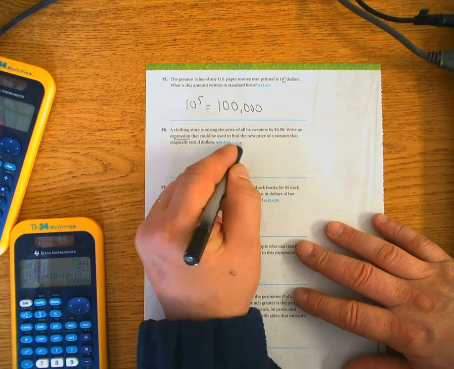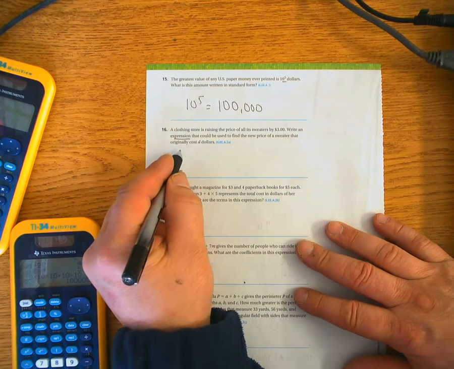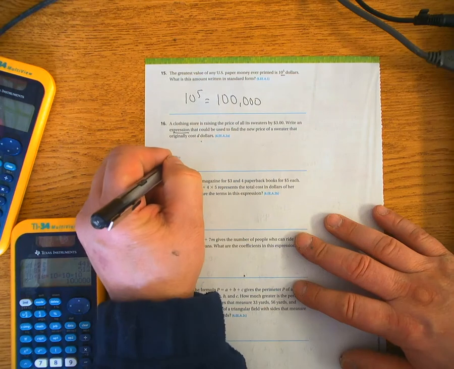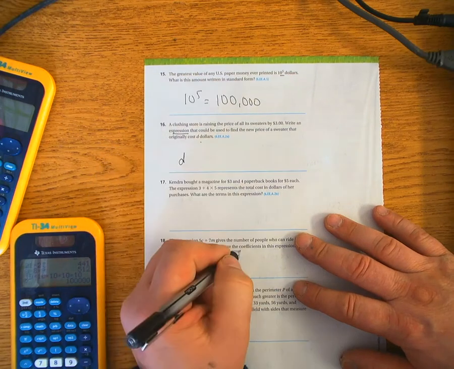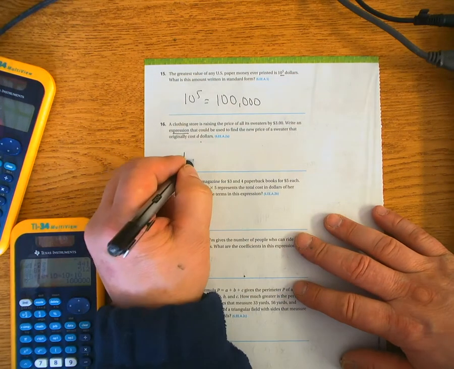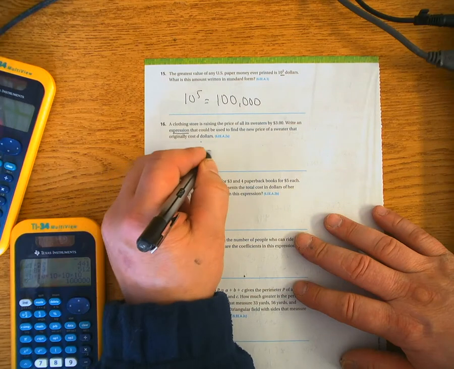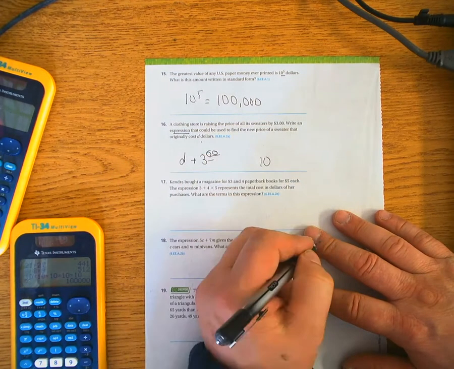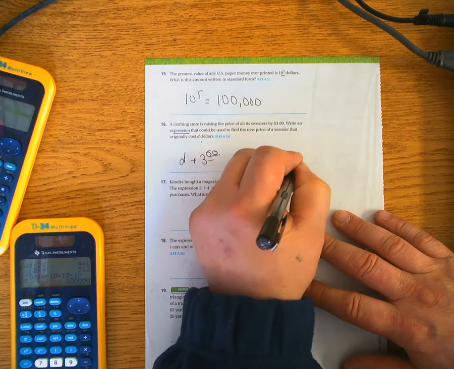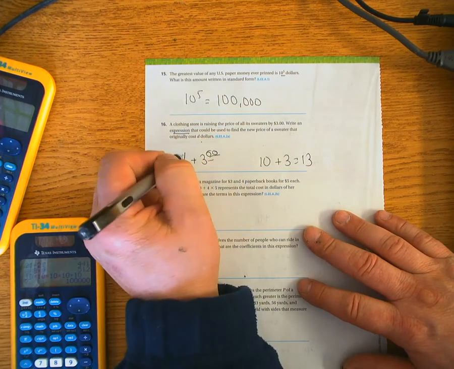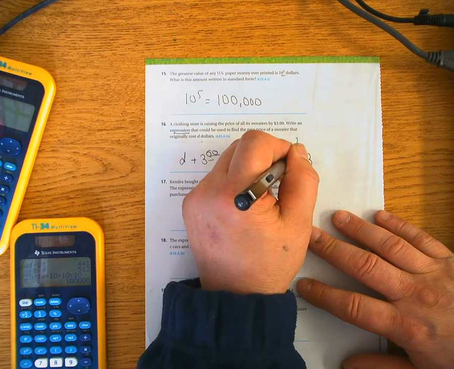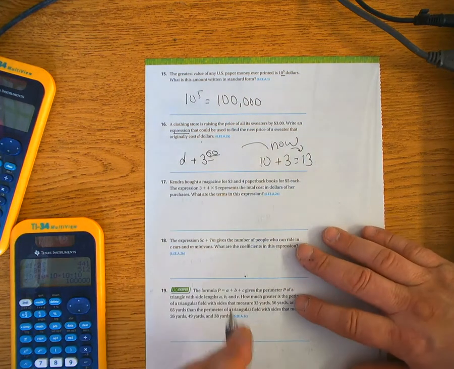Okay, next, a clothing store is raising the price of sweaters by $3. Write an expression that you can use to find the new price that originally cost D dollars. So you figure the cost is D. Well, they're going to raise it $3. So a new sweater is going to be D plus 3. For example, if it originally cost $10, now they're going to cost 13. Okay, so they're going to raise it 3.